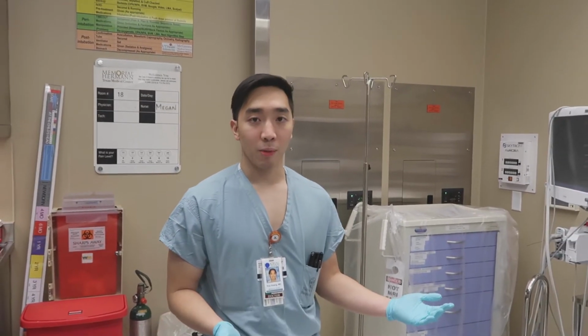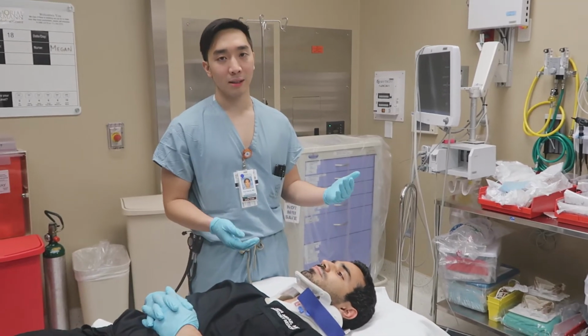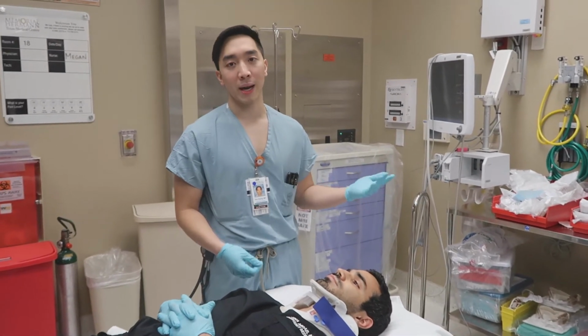So the next part of the exam is going to be the neck. Sometimes in level 2s, patients will come in without a C-collar. Sometimes they will come with a C-collar. Just depends on the mechanism.